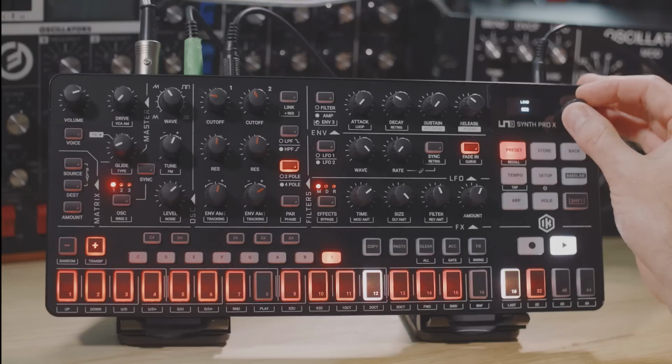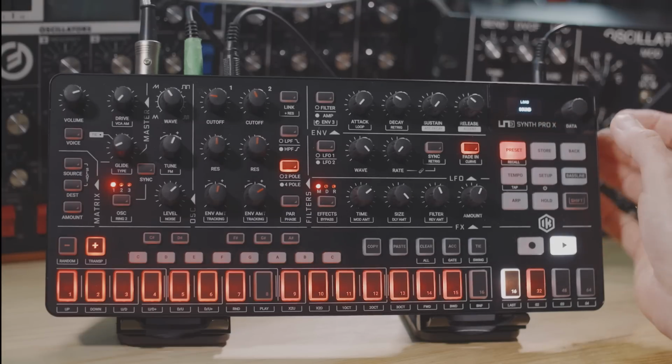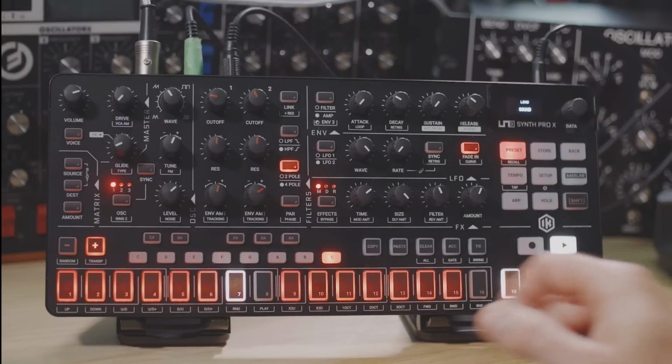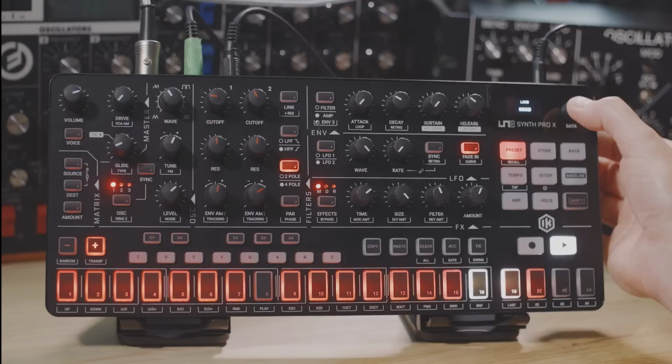And this is really, really very cool. So here I'm going to just load a different sound but keep this sequence playing. Let's see what happens.